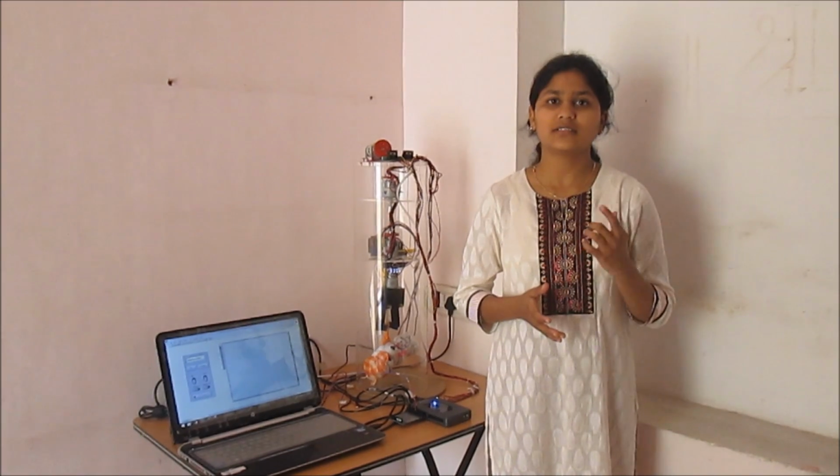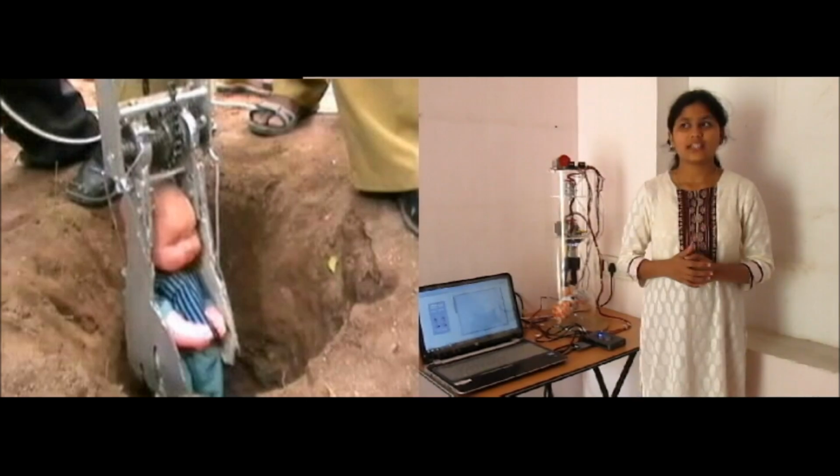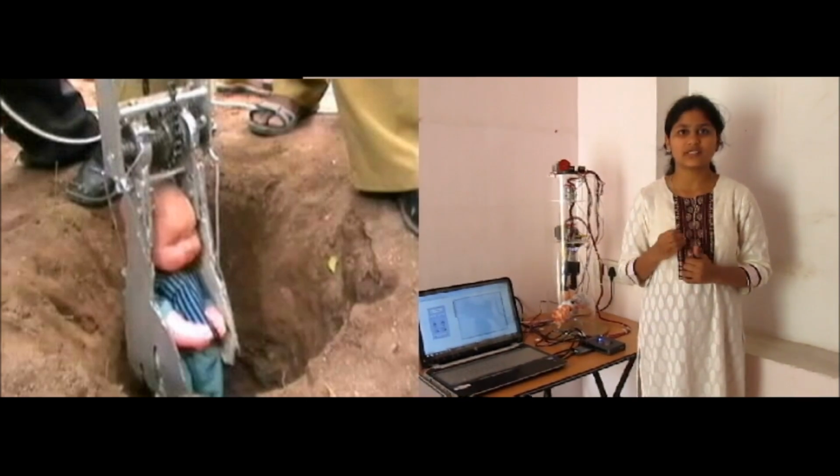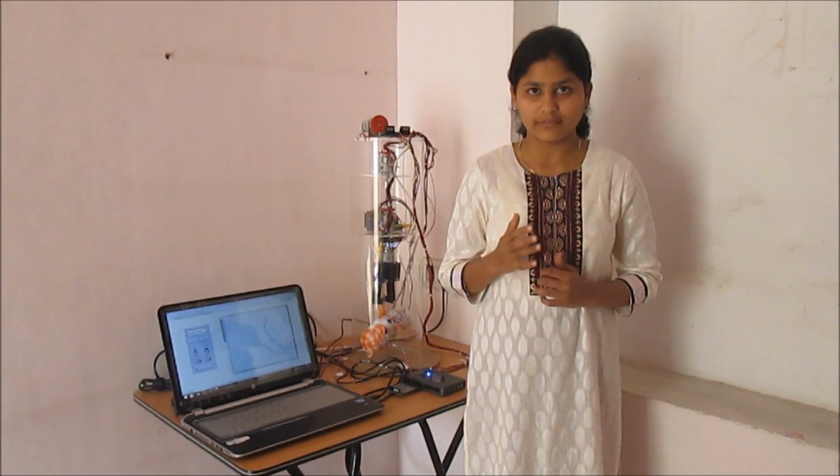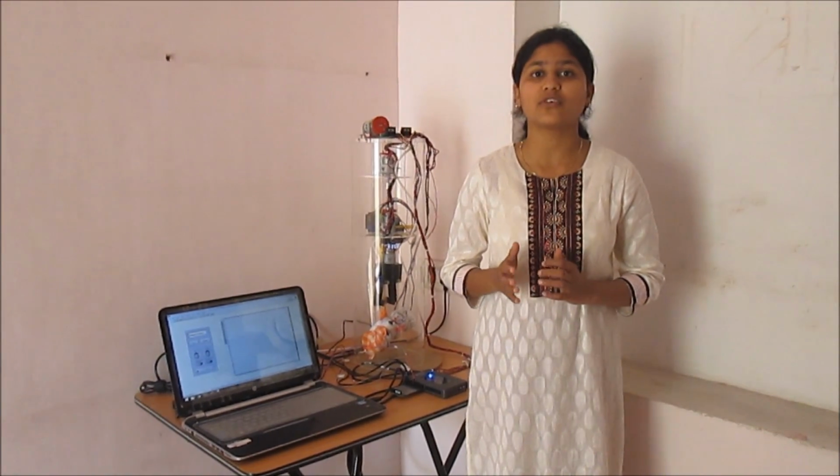One more technique that is used to rescue the child is the usage of robotic arms to lift the child. This technique poses a high level of risk since there is no support for the child from the bottom. So the risk of the child slipping further down is high. So we have come up with a more effective and efficient solution.